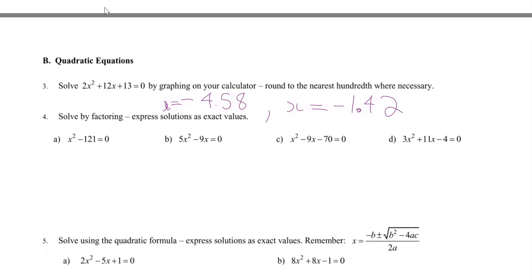All right, solve by factoring. Express solutions as exact values. So this factors, it's a difference of squares. Now, tomorrow we'll get into factoring because it's a part of the review stuff for rationals, because rational is going to involve a bunch of factoring. So that's a difference of squares. The factored form is x plus 11, x minus 11.